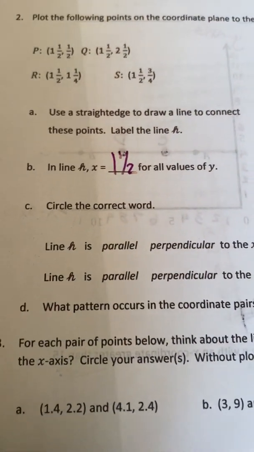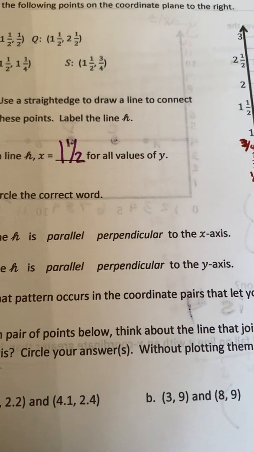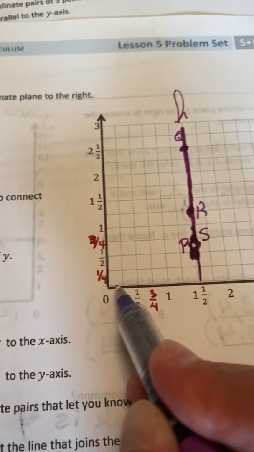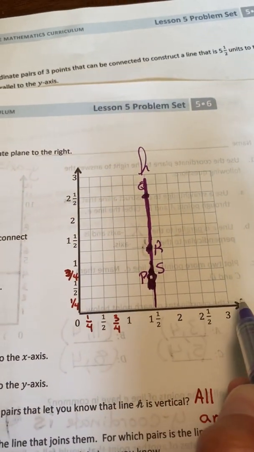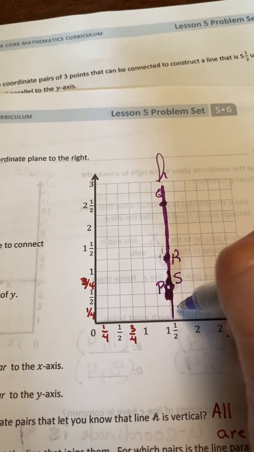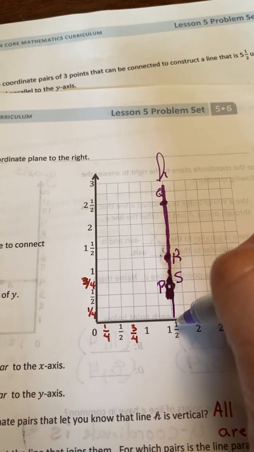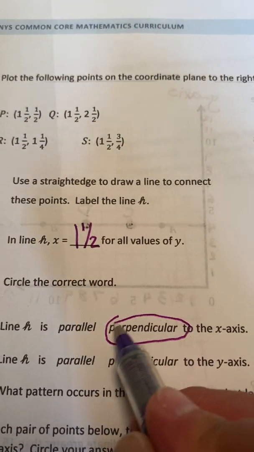All right, circle the correct word. So line H is parallel or perpendicular to the x-axis. So let's look here. Remember what the words parallel and perpendicular mean. So here's my x-axis. Here's this line here. They are going to meet at 90-degree angles. So that means perpendicular. So hopefully you have circled the word perpendicular.